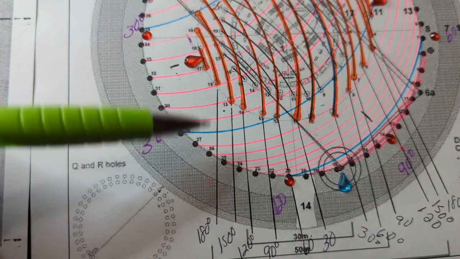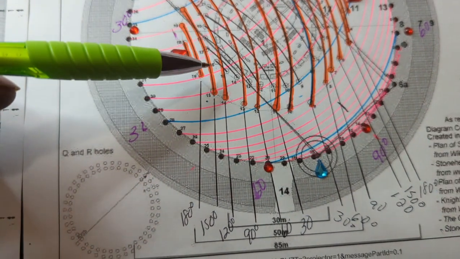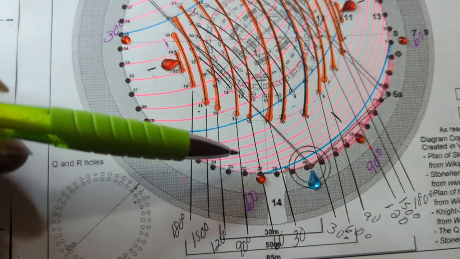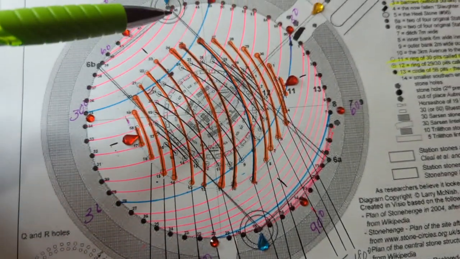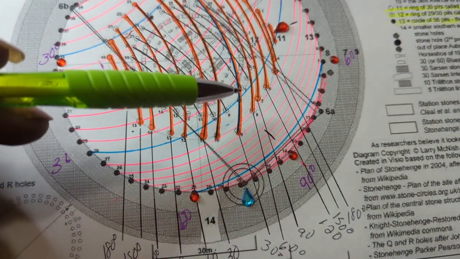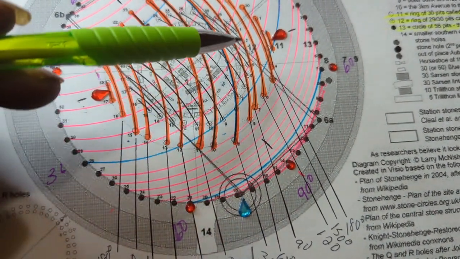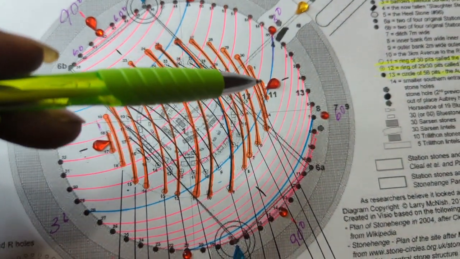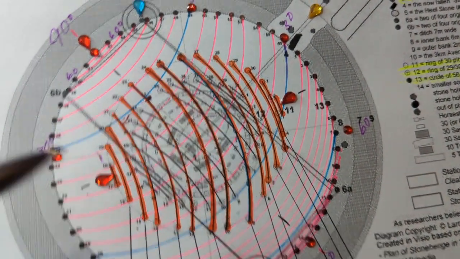90, we got 180, 150, 120, 90, 60, 30, and then we have the prime meridian. And we can count up 30, 60, 90, 120, 150, 180, and then we have 90 degrees, right?